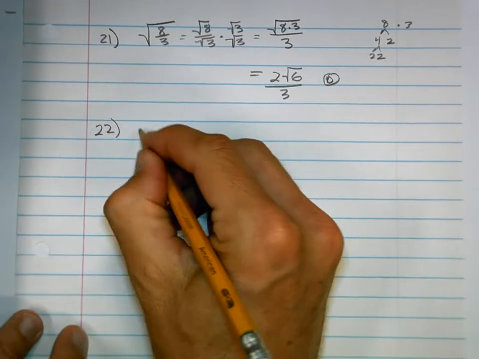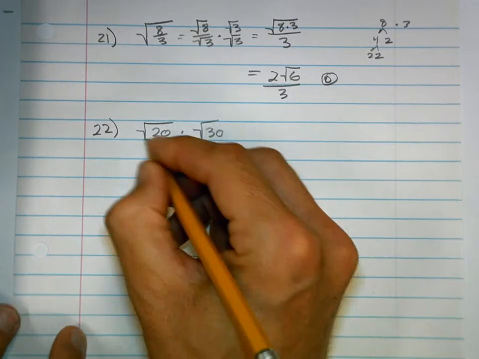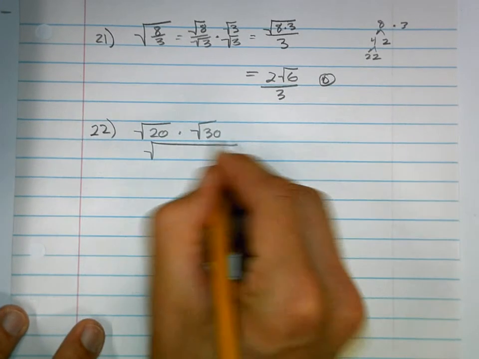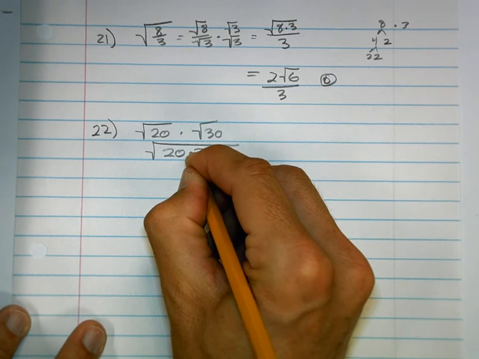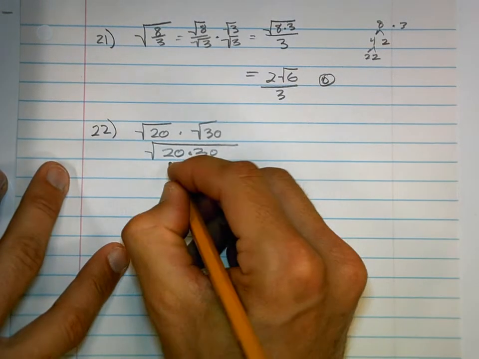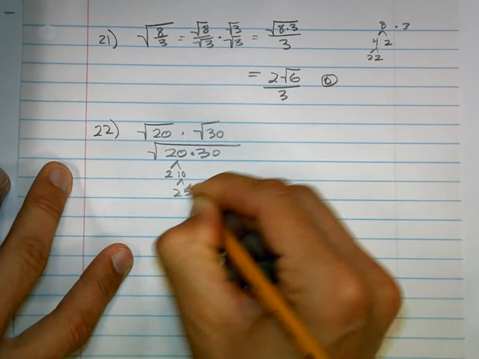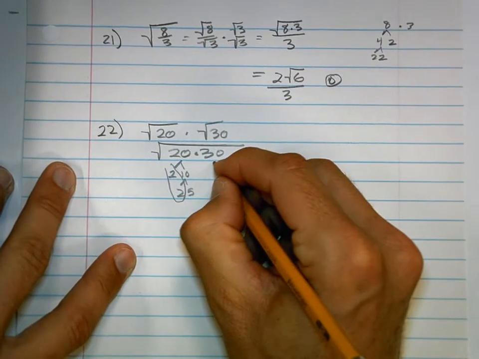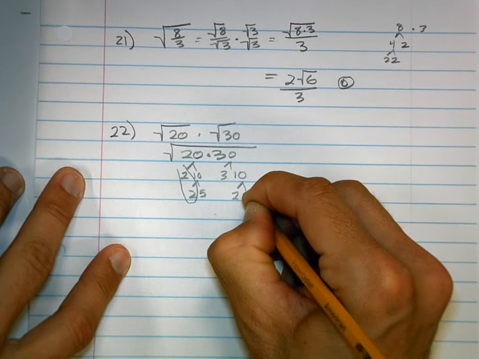22, I have square root of 20 times the square root of 30. I'm going to put those both underneath, because I'm multiplying, the same square root, and then I can start breaking these down. 2 and 10, 2 and 5, there's a pair. Then I have 3 and 10, and then I have 2 and 5.